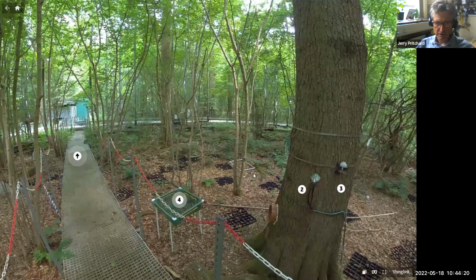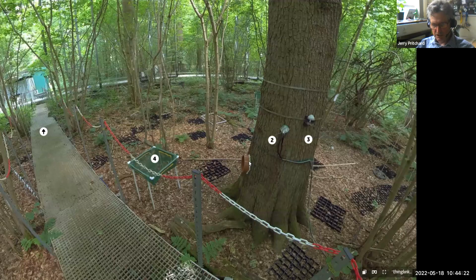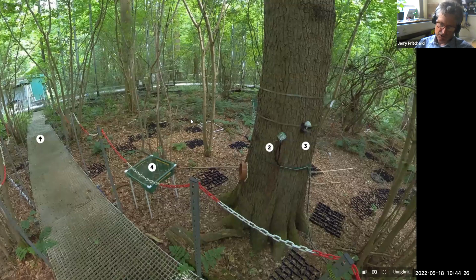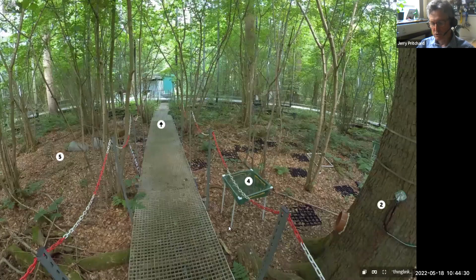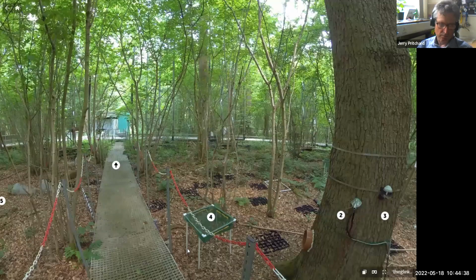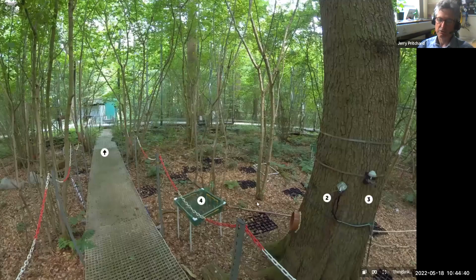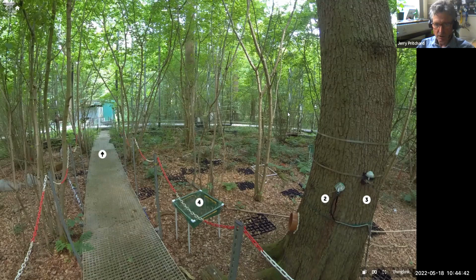Other experiments going on here. This is a port where we can measure the methane output of the tree under elevated CO2, which obviously methane is another important greenhouse gas. So if the balance between CO2 and methane is changed, that will also impact on the net amount of greenhouse gases that are around.